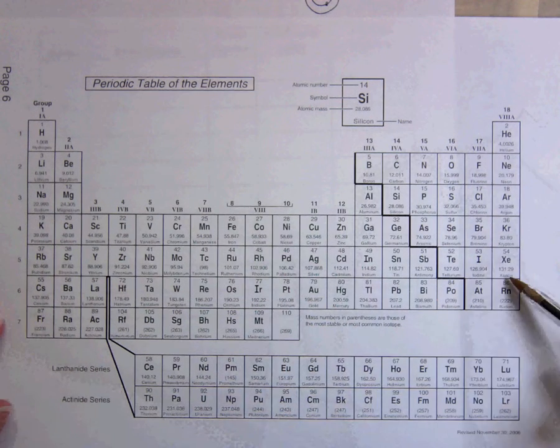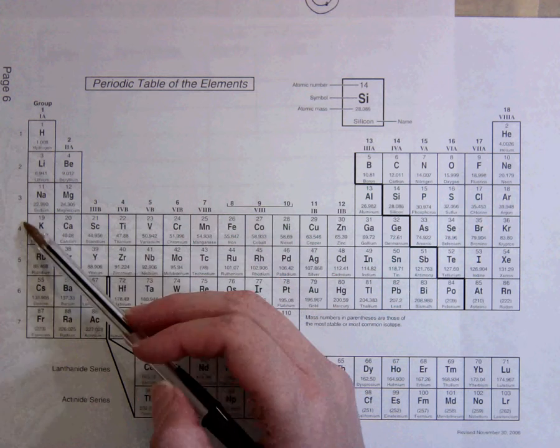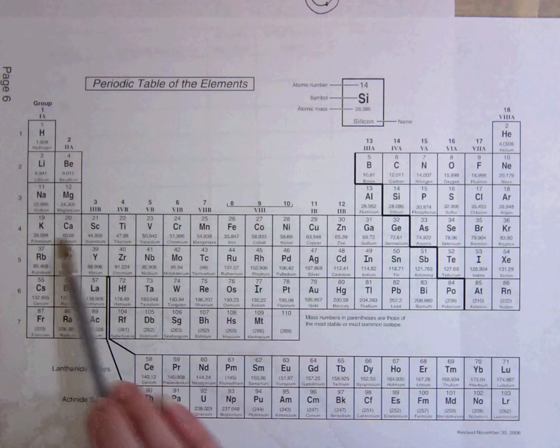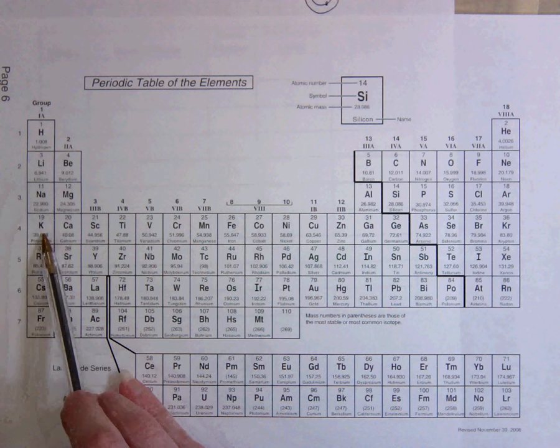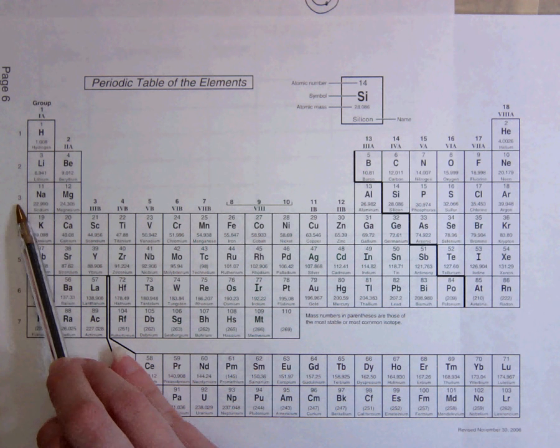So, noble gas, same number of full energy levels as the period. Before the noble gas, it has the same number of full energy levels as the period before it.